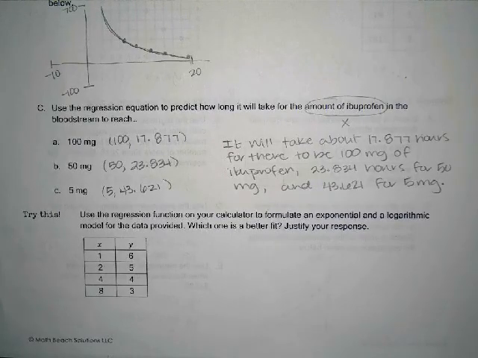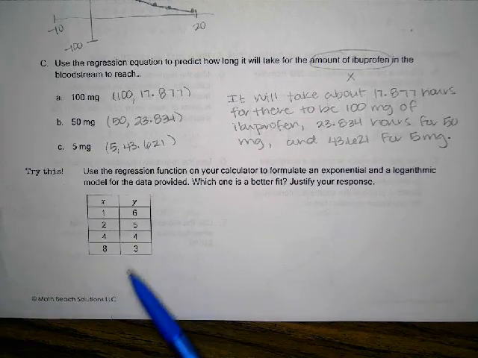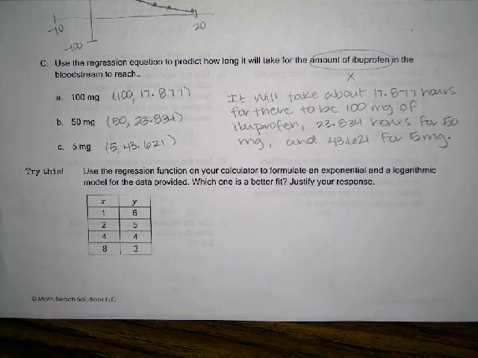So the very last problem wants us to figure out which type of regression we should use. So how are we going to know which one works better? We're going to have to do both. And we're going to look at the r squared when we do both. And we're going to see which one is closer to 1. So we're going to have to test. We're going to have to do it twice.